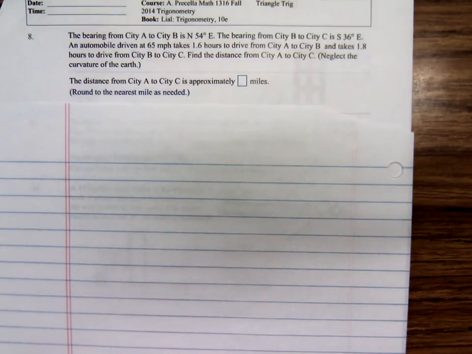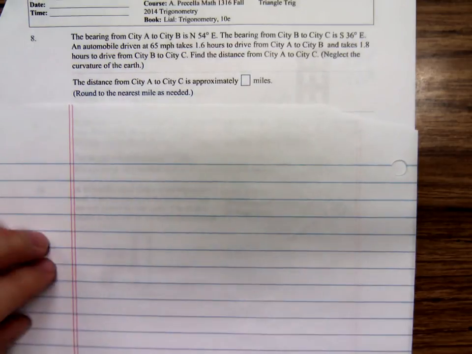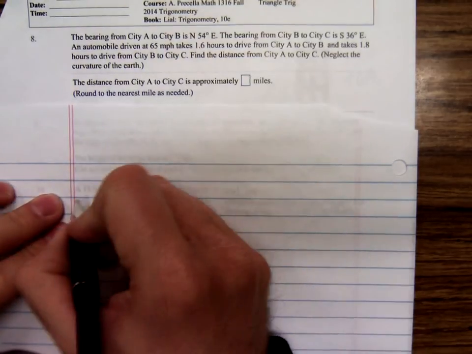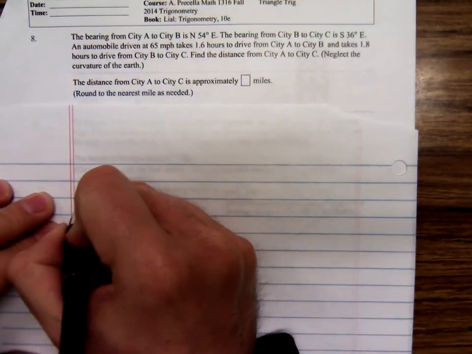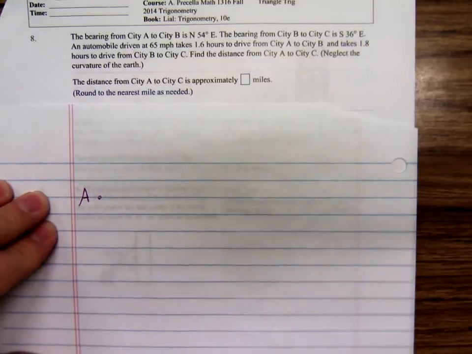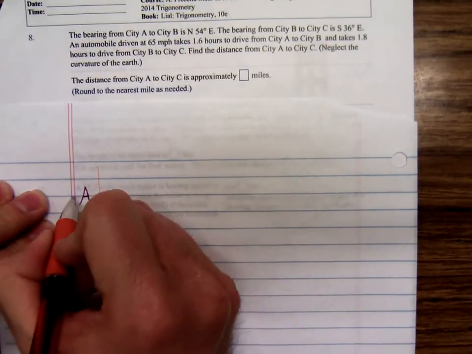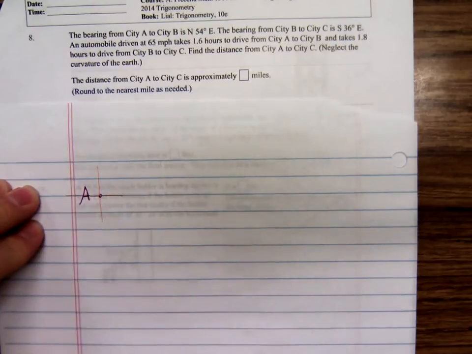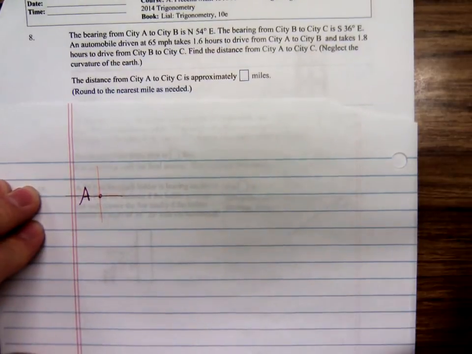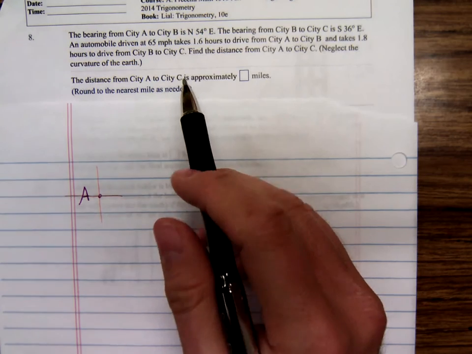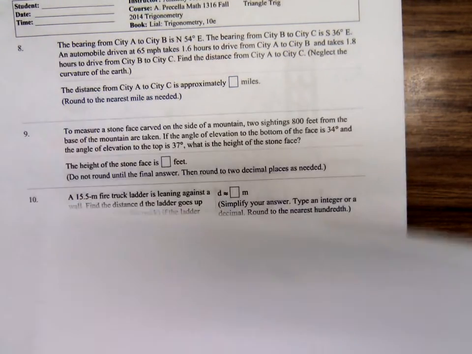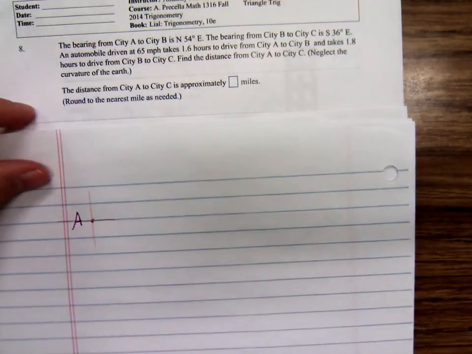Okay, so I'm just going to start right here. Here's city A. And real light, north, south, east, west. Let me do this so there's not so much showing through. Is that easier to see?